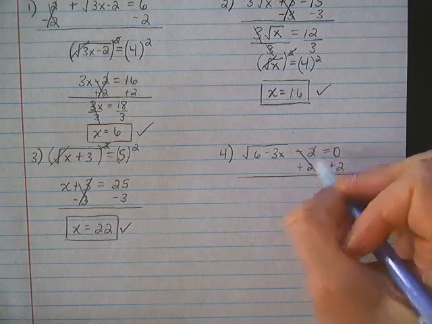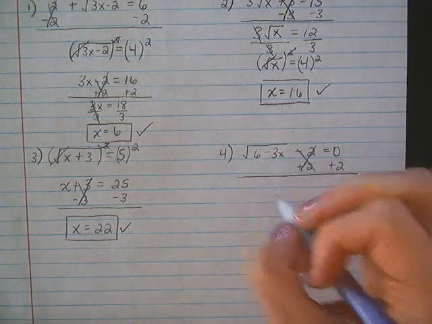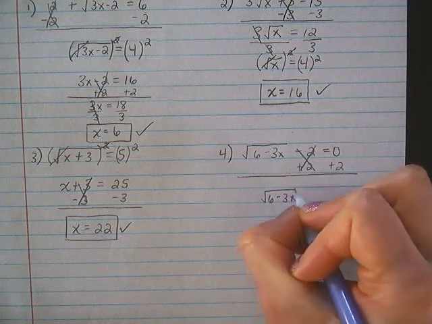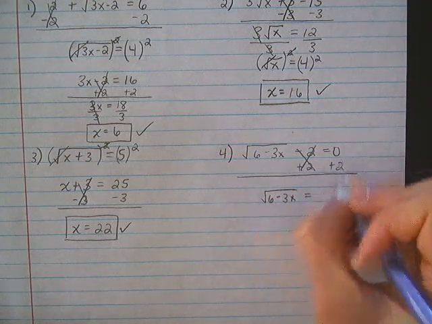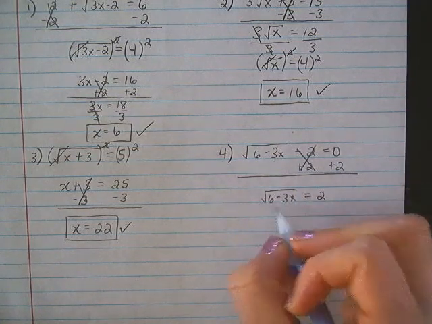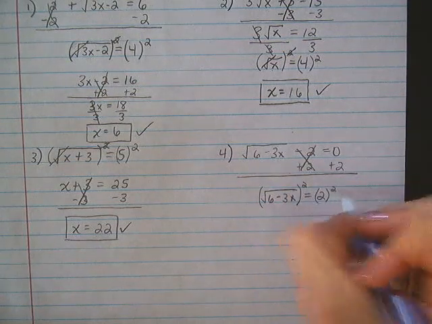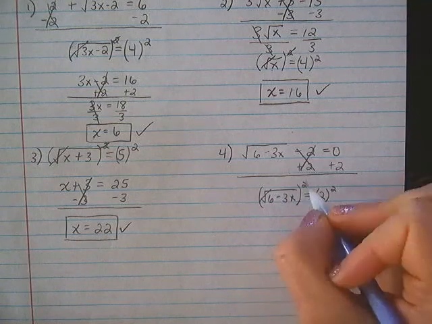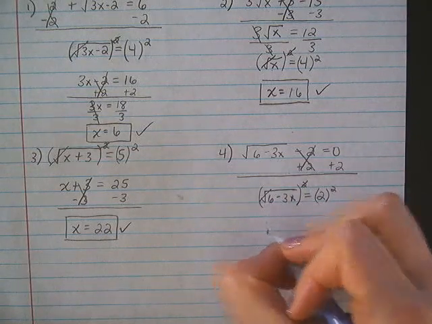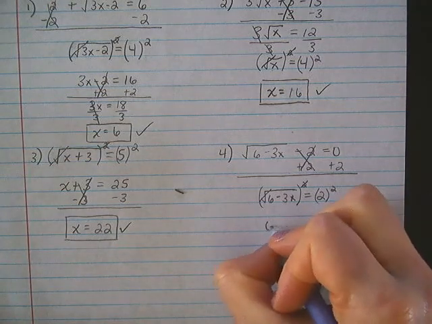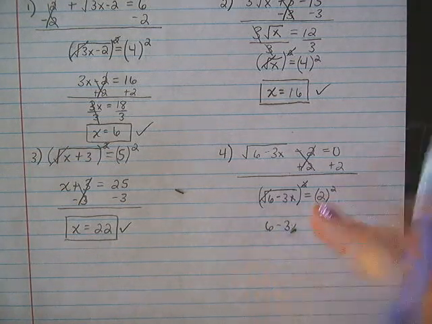Okay. So the negative 2 and the 2 will cancel. And then I'm left with the square root of 6 minus 3x, all of that under the radical, equals 0 plus 2, which is 2. To get rid of the square root, you square, and you have to do it to both sides. The square root and the square will cancel. So on this side, I'm left with 6 minus 3x.